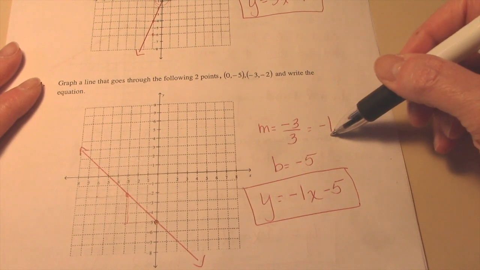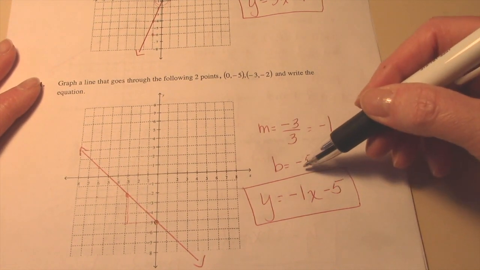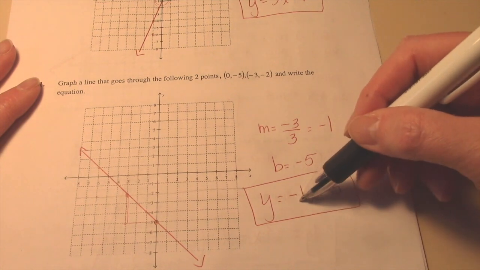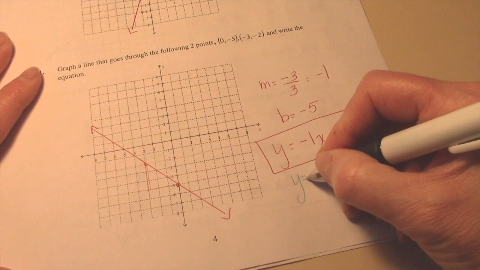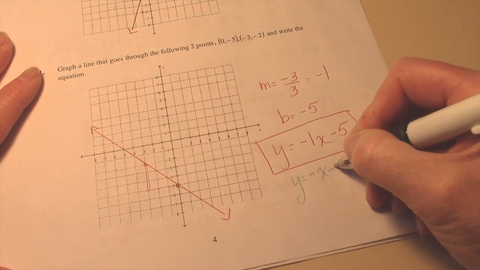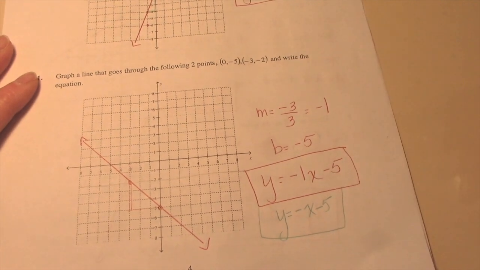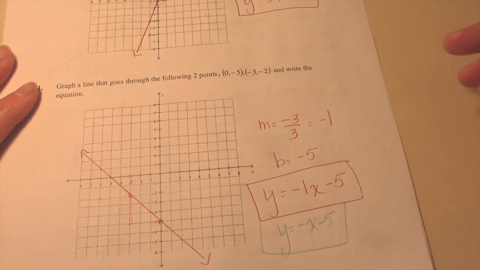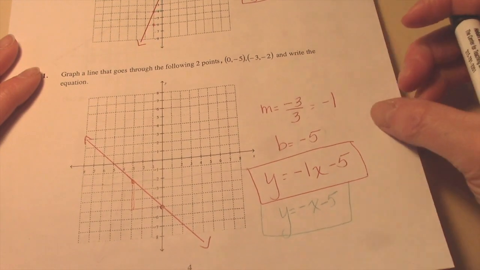So my slope is -3/3, which makes -1. And the b was -5. So my answer is y equals negative. Now you could write it just as this too: y equals -x minus 5. Same thing. You don't have to put the 1. We know that is 1x that we see there. Got it?